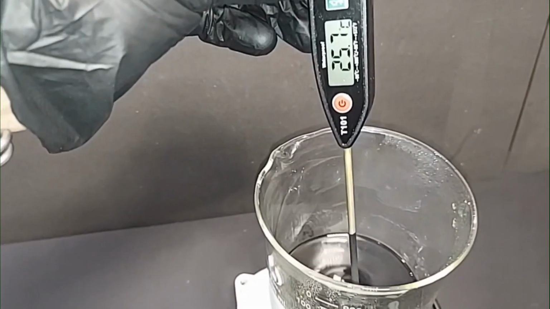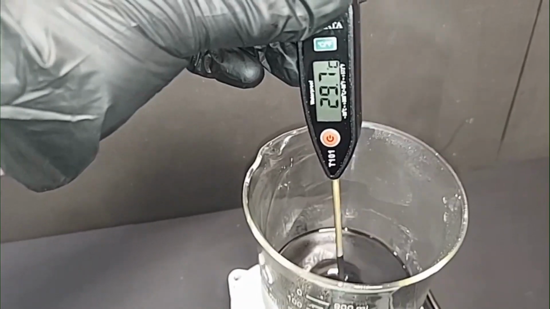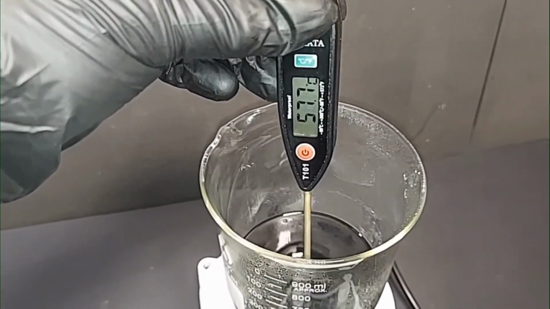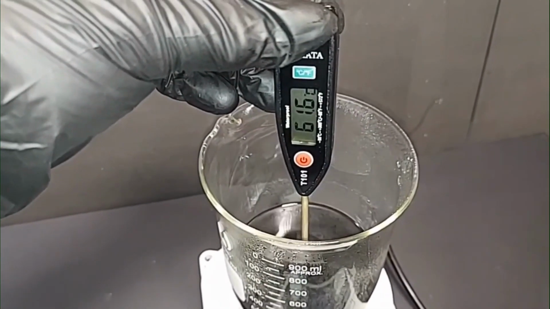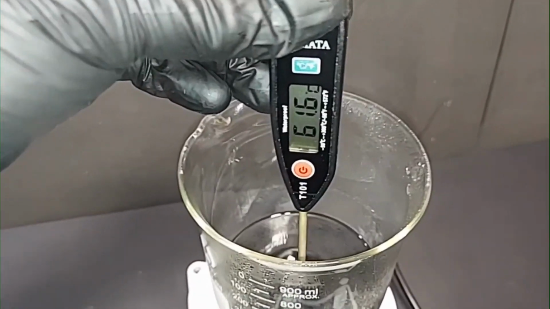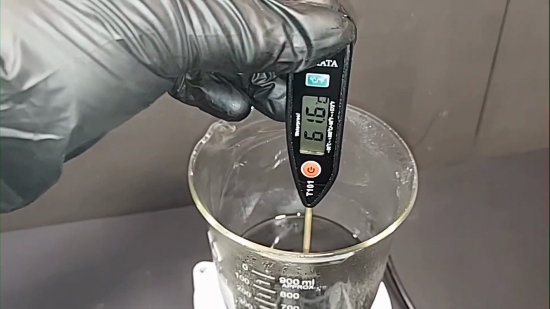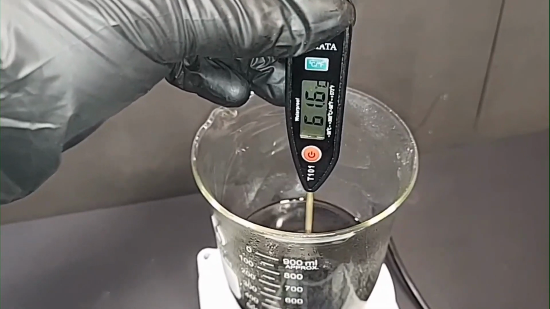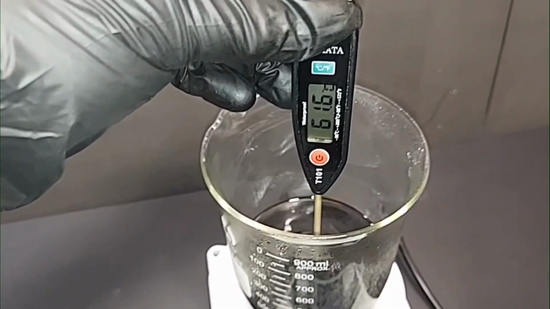Just a gut feeling. It's almost time to turn the heat off here, and I just want to check the temperature one last time. 61.6 degrees Celsius. Okay, the whole time it's been between 55 and 65 degrees Celsius. It's been slow, but that's exactly where we wanted the temperature.